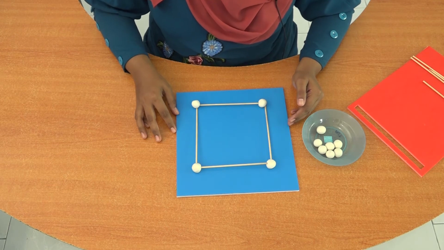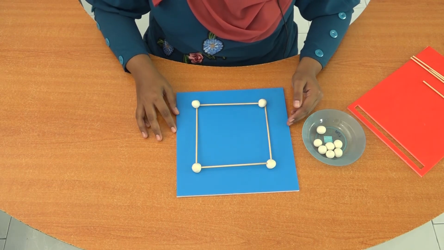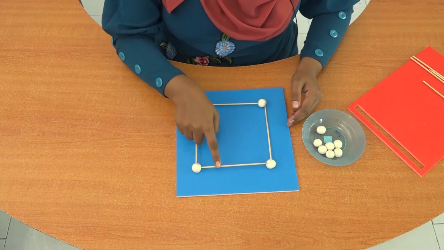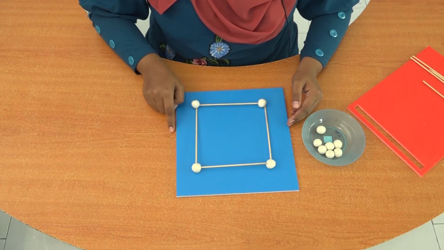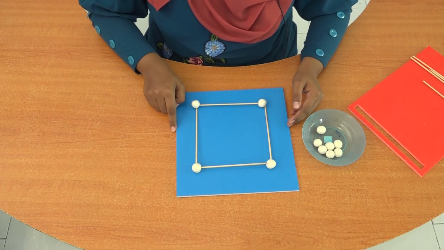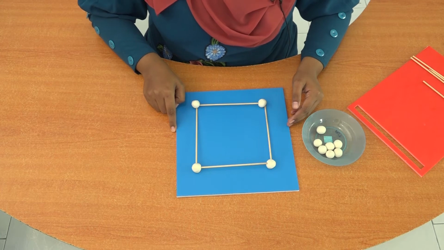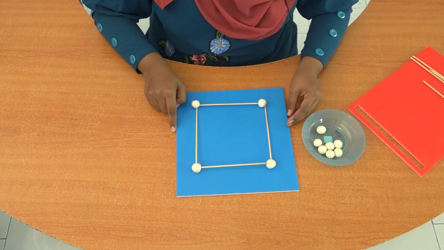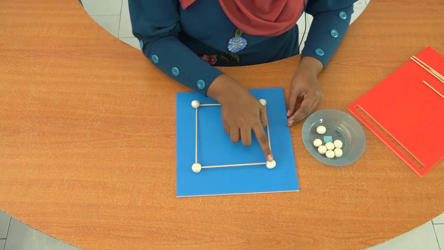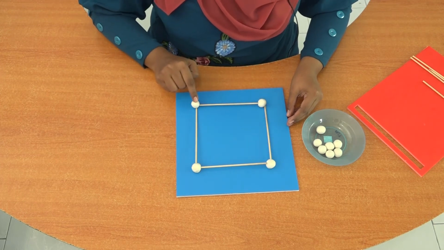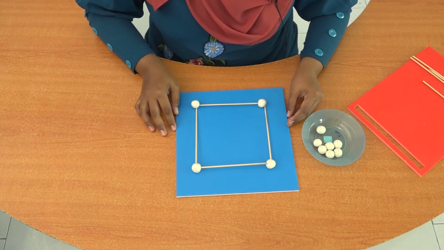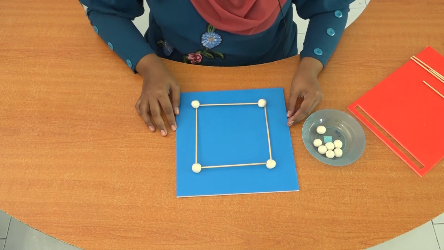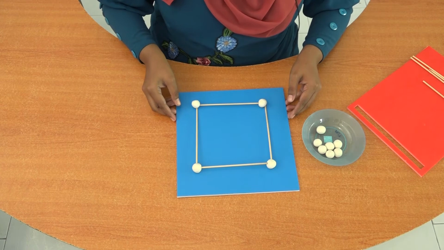Now let's count and see how many sides and corners the square has. 1, 2, 3, 4. How many sides are there, students? Excellent, 4 sides. Now let's count the corners. 1, 2, 3, 4. 4 corners. So that means the square has 4 equal sides and 4 corners. Now let's try another shape.